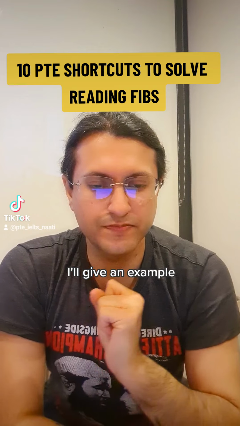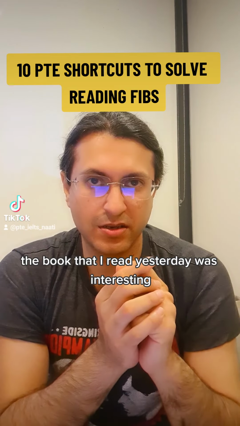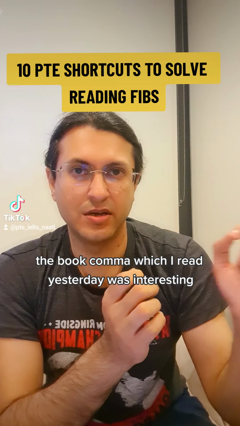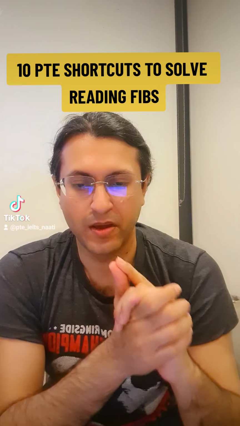The third rule is about when to use which and when to use that. I'll give an example. The book that I read yesterday was interesting. The book, comma, which I read yesterday was interesting. So now you know when to use a comma. That's before which most of the times.